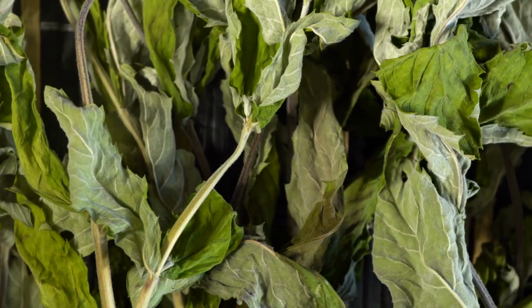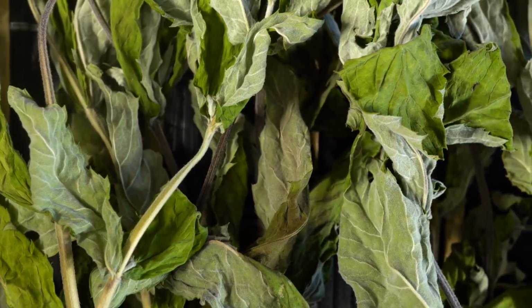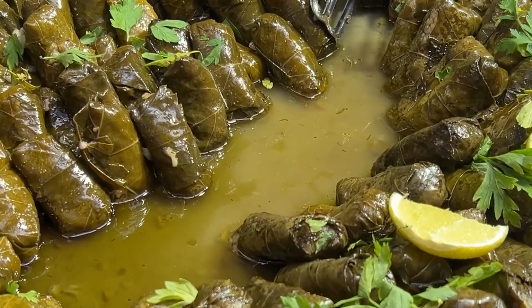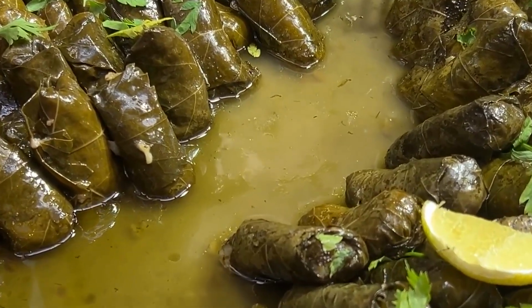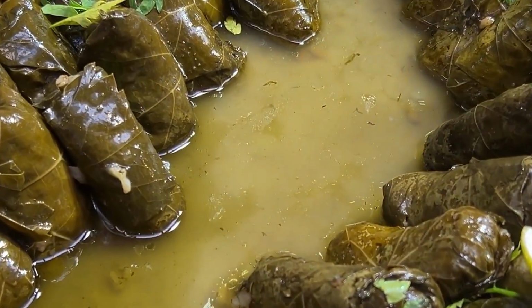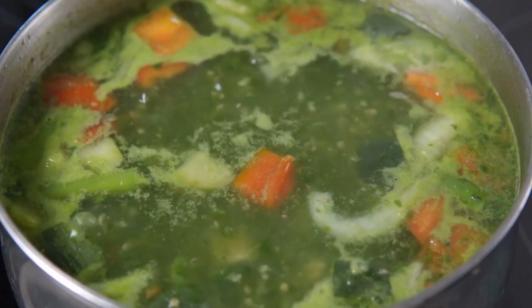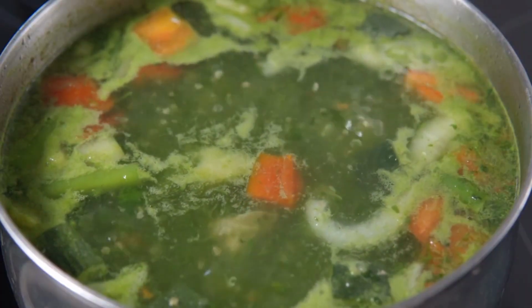Molokhia, also known as jute mallow or Jew's mallow, most likely originated in Egypt. This vegetable tastes extremely bitter when eaten raw, but when cooked, it thickens soups and stews, making it best suited for stewing with various meats. The ancient Egyptians once thought it was poisonous.